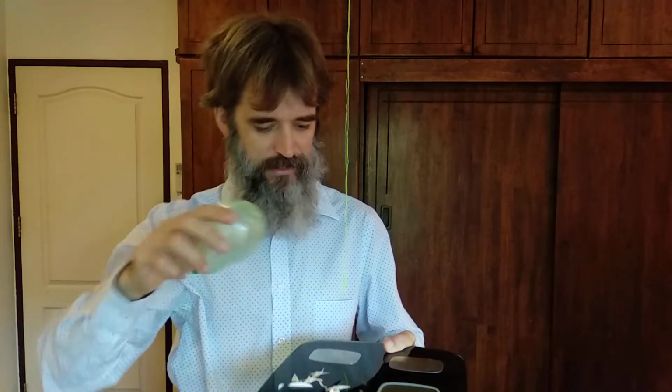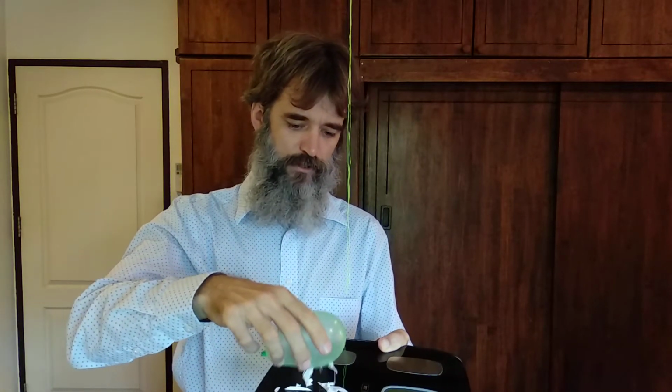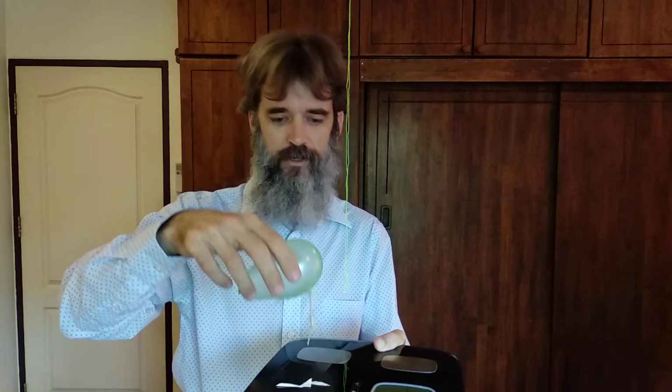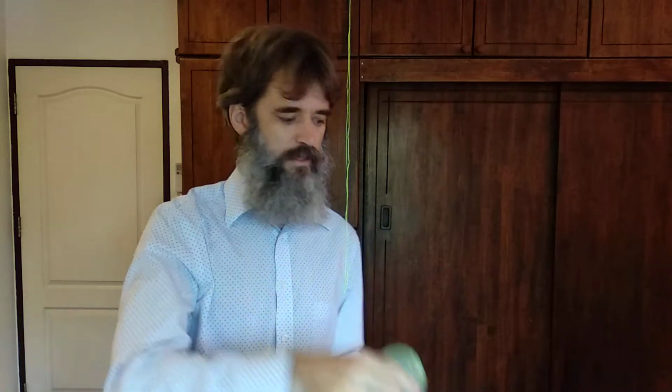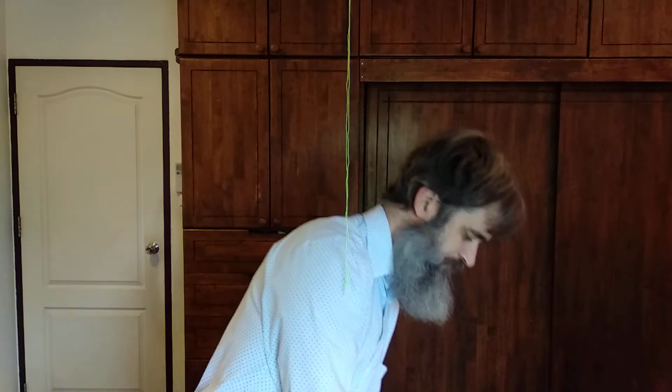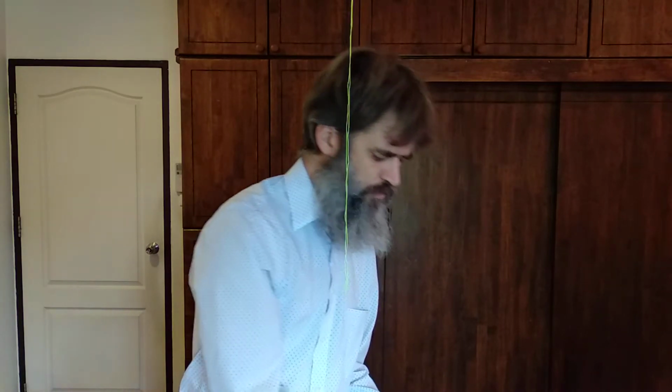Like, if I take this balloon and I rub it on my hair, then I find that it can pick up little pieces of paper, or things are attracted to it. So they tried to figure out what that was, and today we'll talk about electric charge.